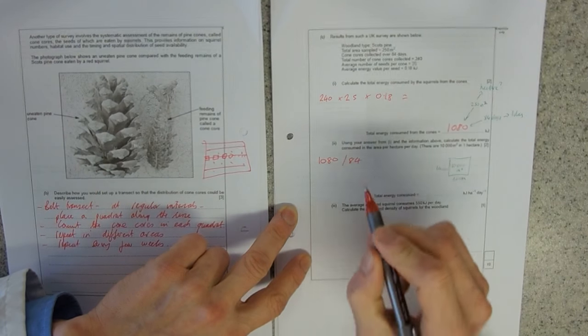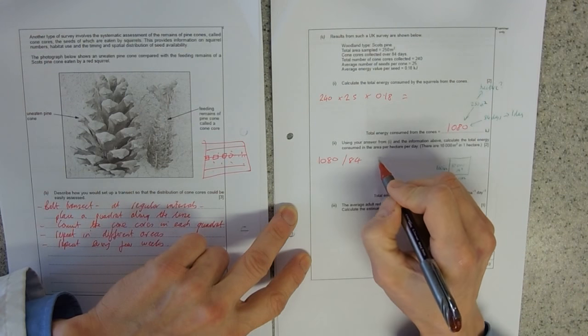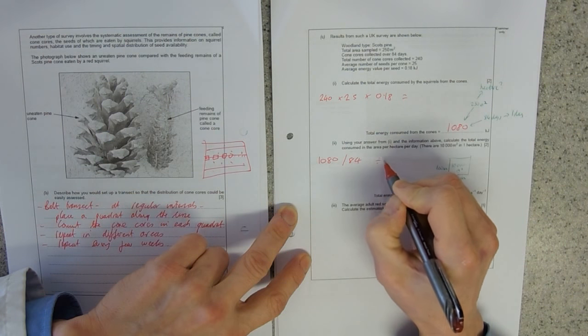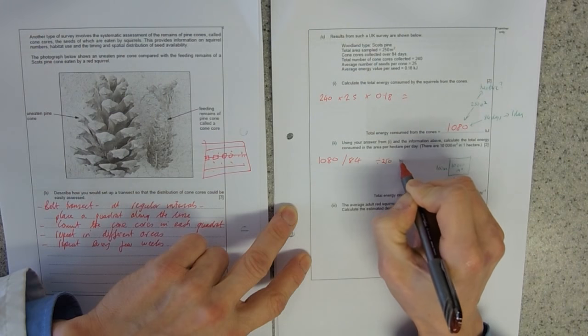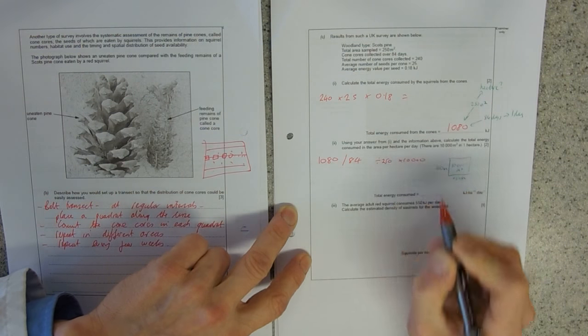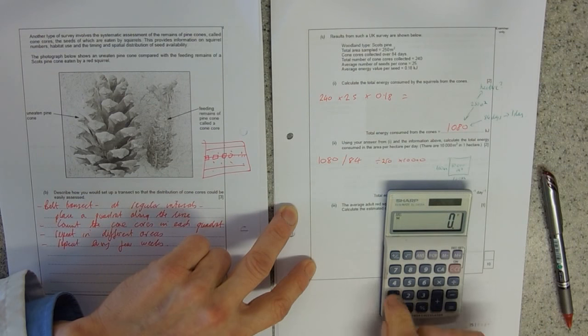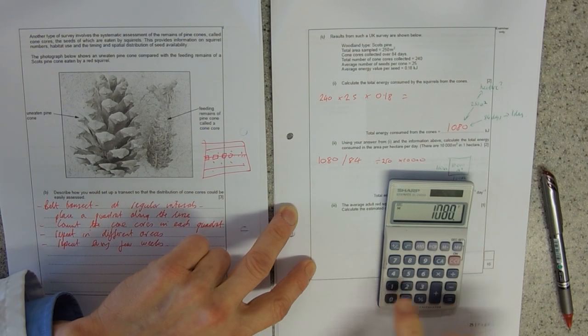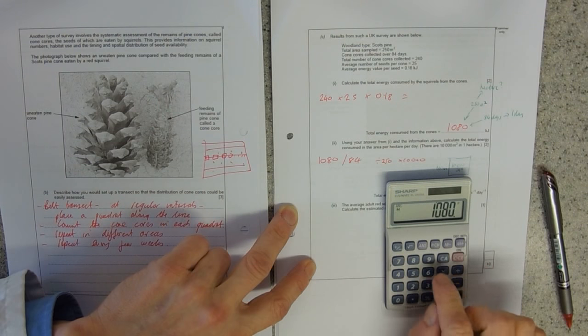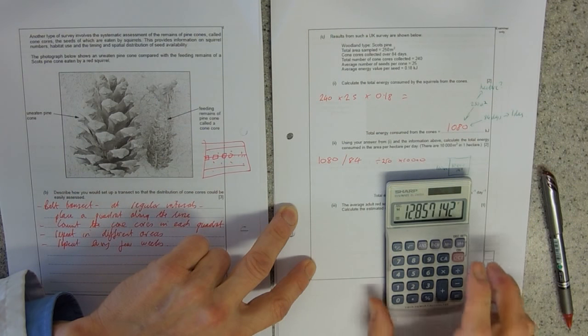So we've got 1080 divided by 84, so that's now per day.